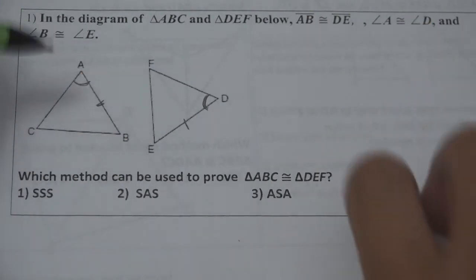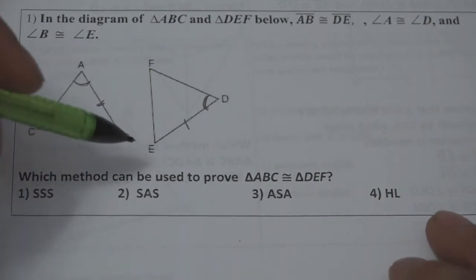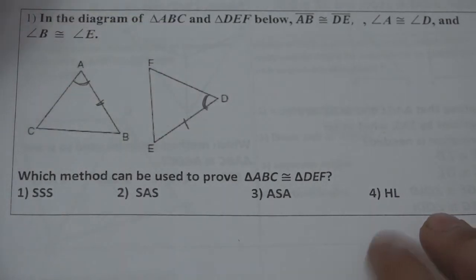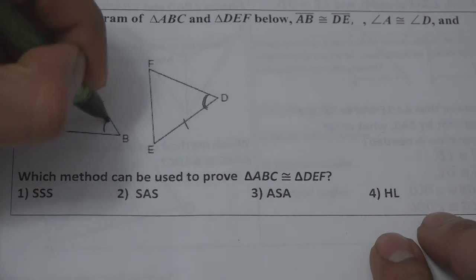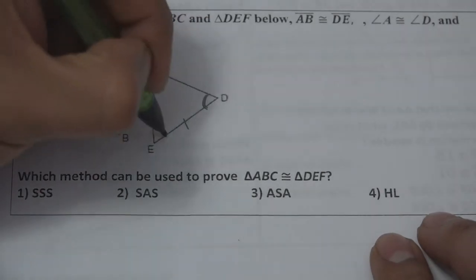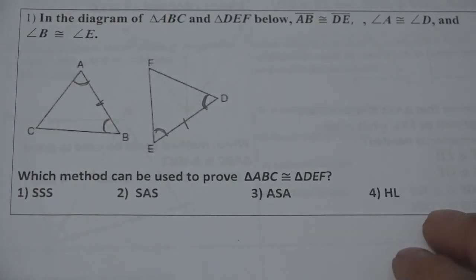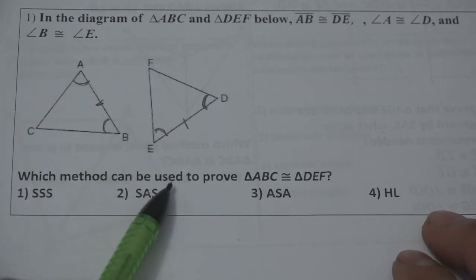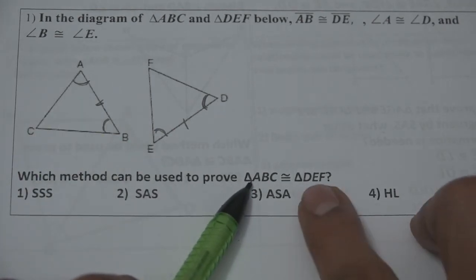All right. So then, which method can be used to prove triangle ABC congruent? Oh, wait. More information. And angle B is congruent to angle E. Oh, right there. What do you think? What method can be used to prove the two triangles congruent?